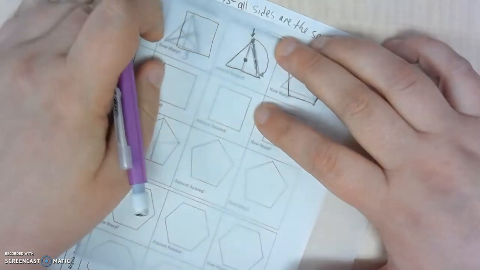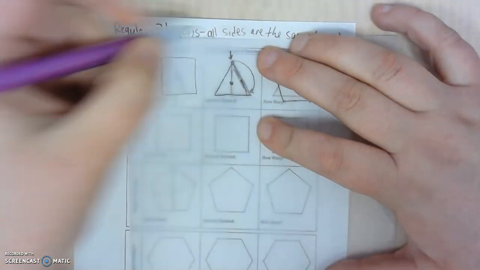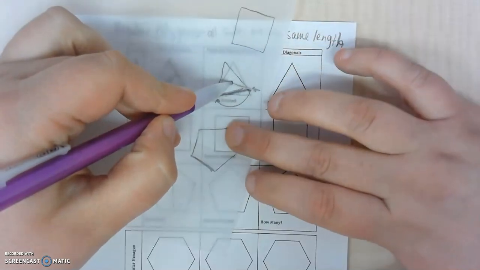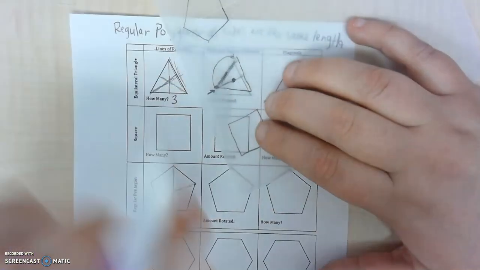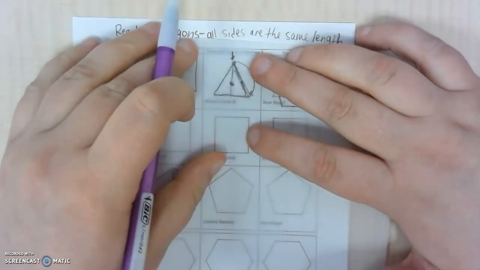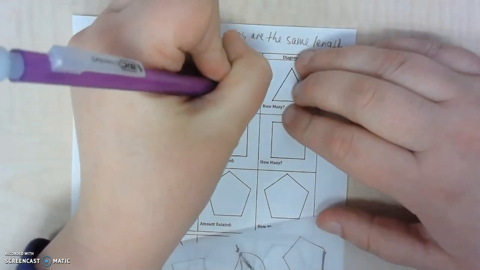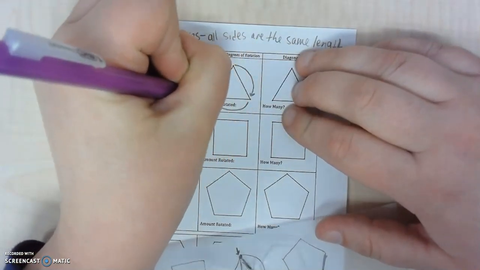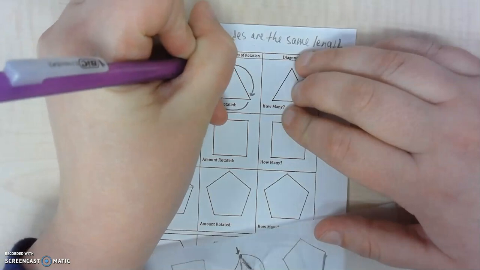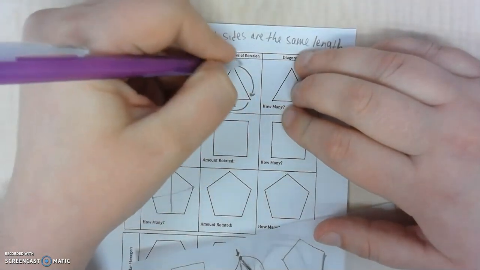So interestingly enough, I had to go 3 times. Do you see that? I had to go 1, 2, down to there, and then 3. I had to do 3 times before that point got back to itself.